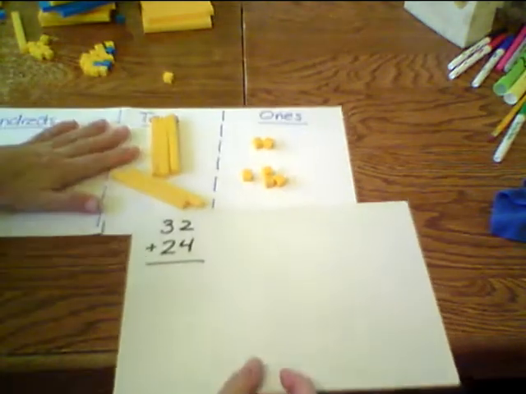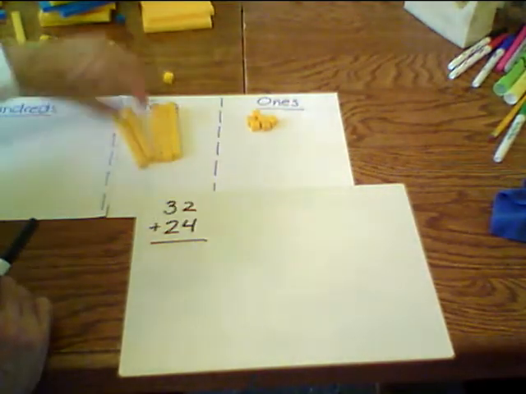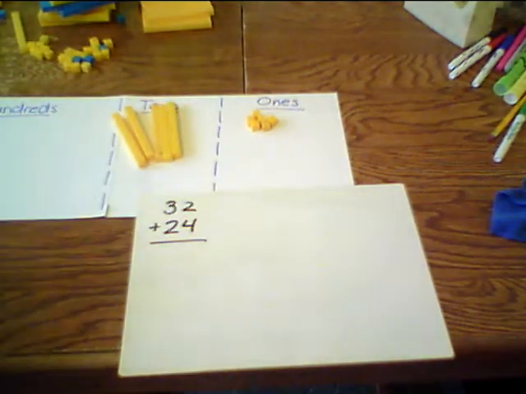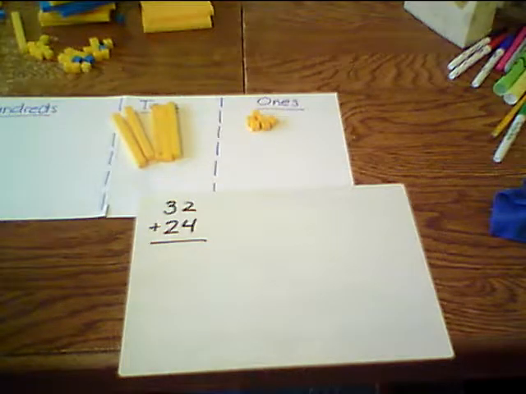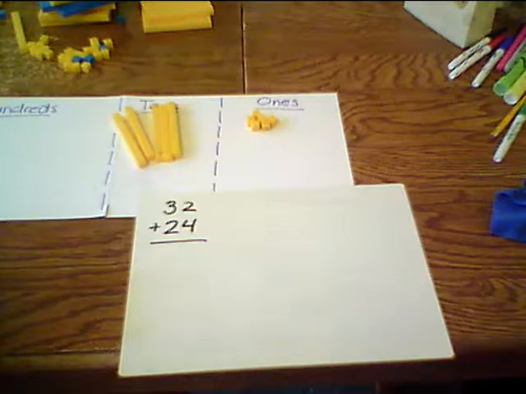Always add the 1s first, okay? So bring the 1s together, and then bring the 10s together. Just do 1 or 2 practice exercises, because that's going to be important, because when we add on paper, we add the 1s first and then the 10s.